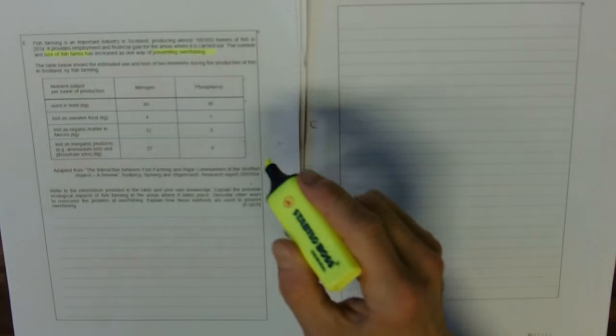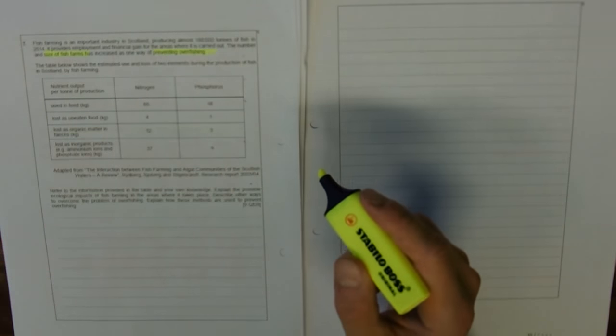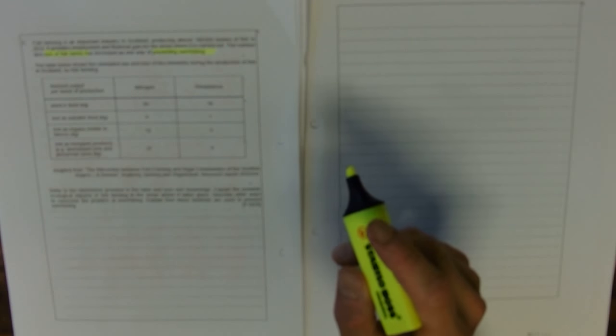So we're nearly at the end of this task book now. Fish farming essay. They're saying that it provides employment, financial gain, brilliant. And it's a way of preventing overfishing. So if you have fish farms, then we don't get overfishing of the Atlantic, for example, the normal sea fishing.